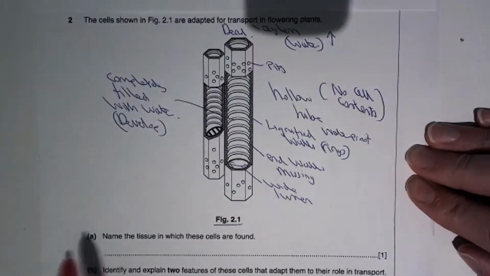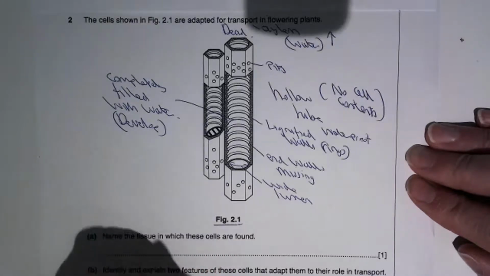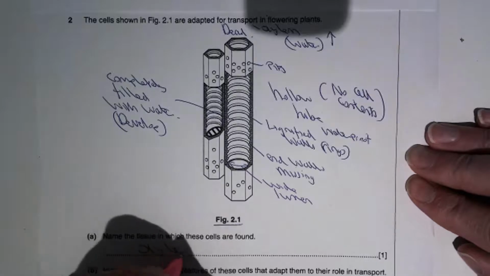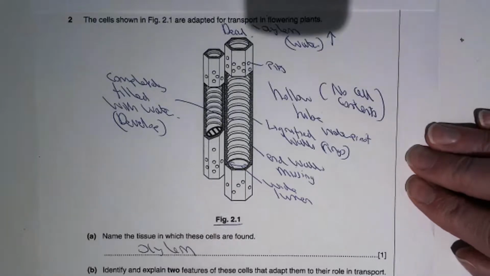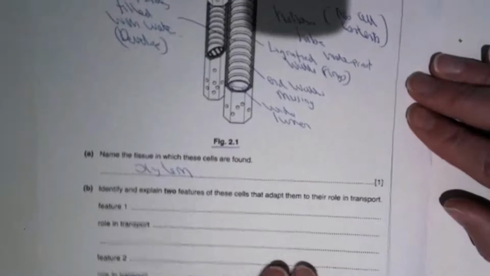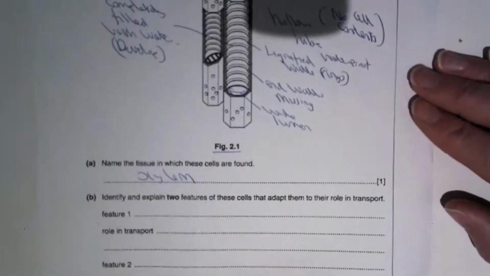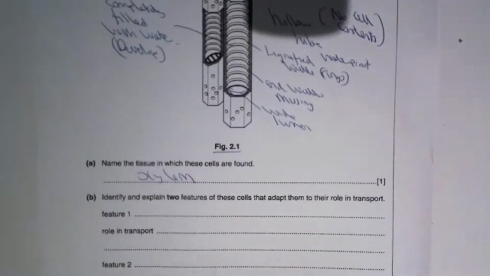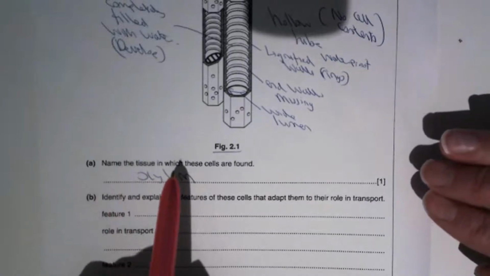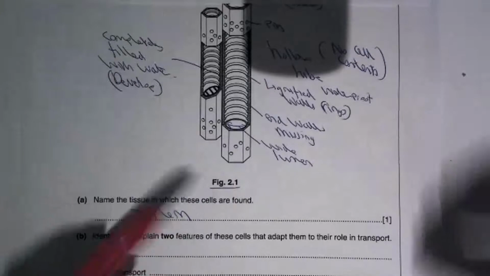Okay, the first part of the question then says, A, name the tissue in which these cells are found. Well, the tissue, as we mentioned, is xylem. Okay.